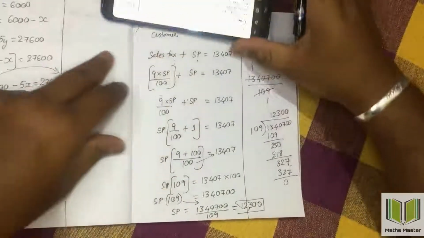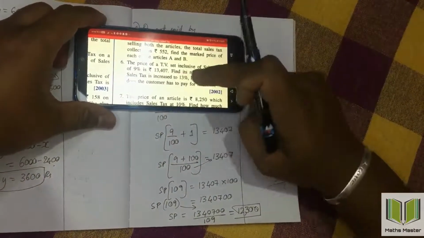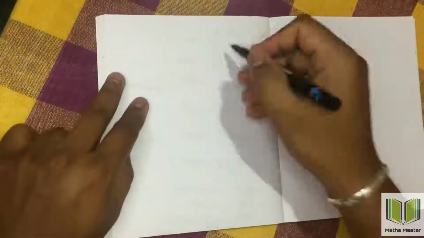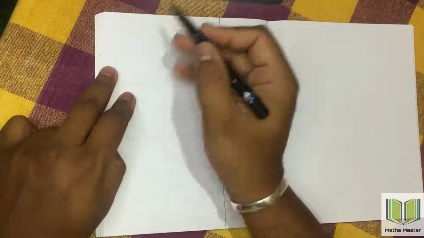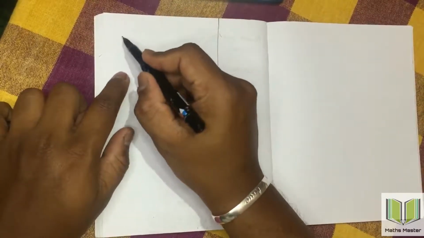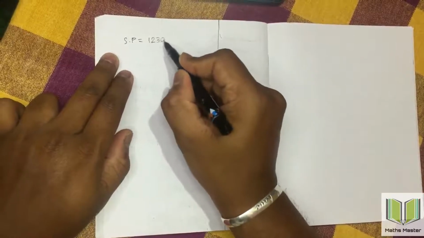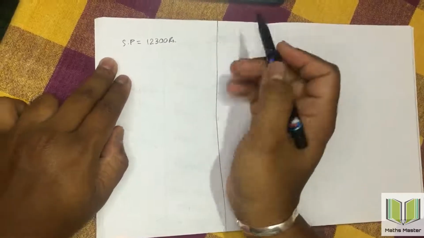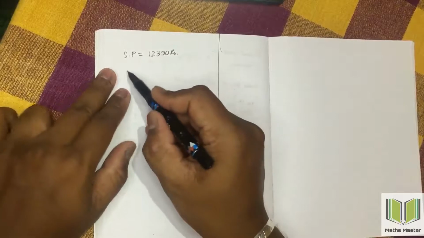Find its market price is the first half of the question, and we are done with the first half. If sales tax is increased to 13%, how much more does the customer have to pay for the TV? So if sales tax suddenly increased to 13%, what will happen? We know that the sale price is equal to 12,300 rupees.